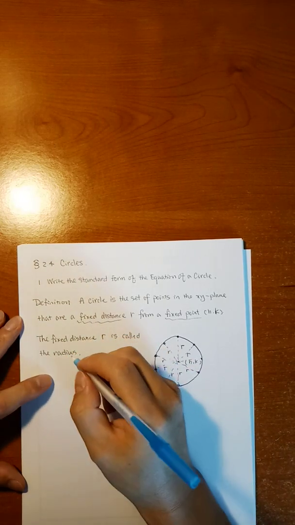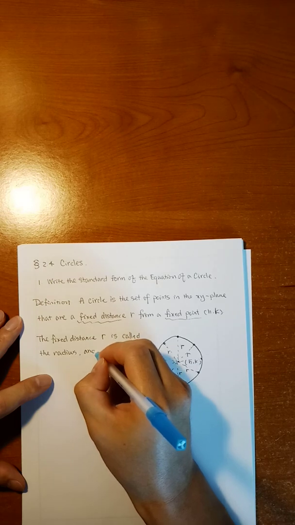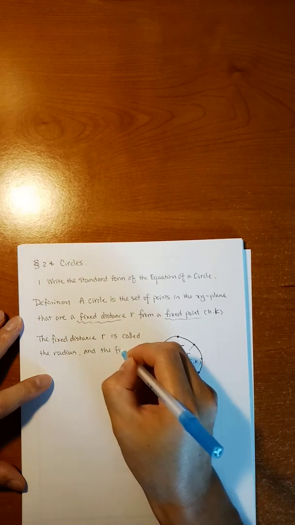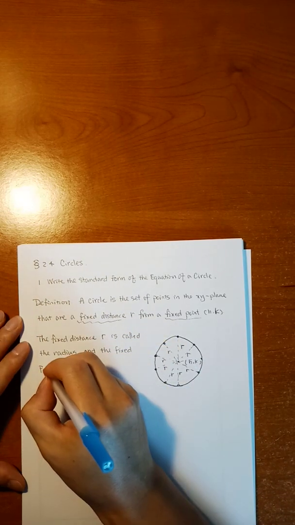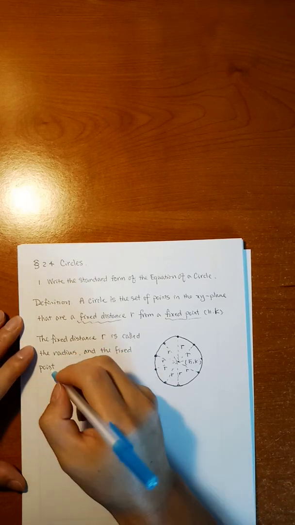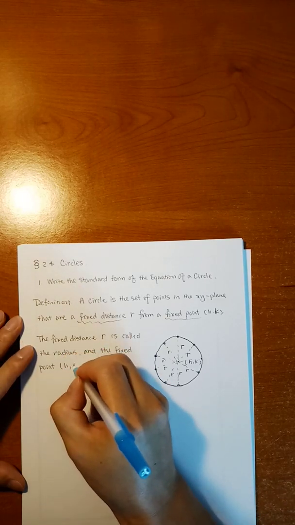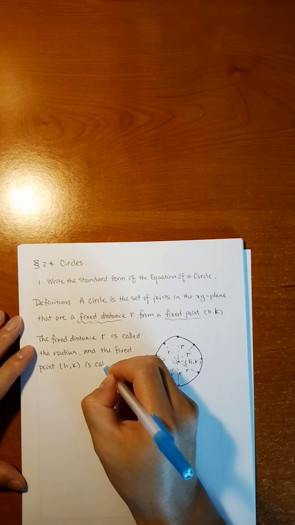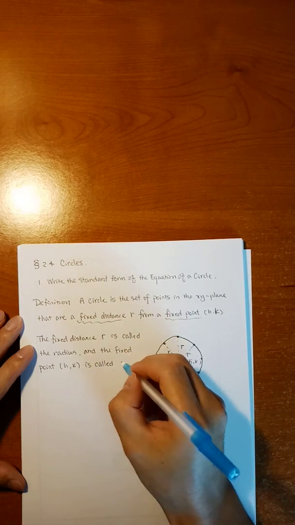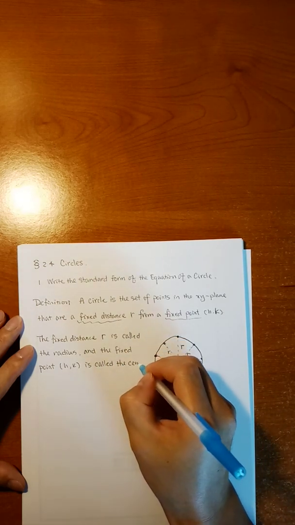And the fixed point hk is called the center of the circle.